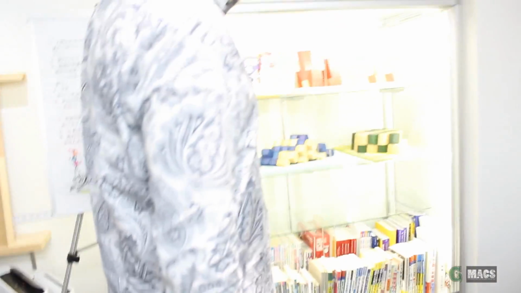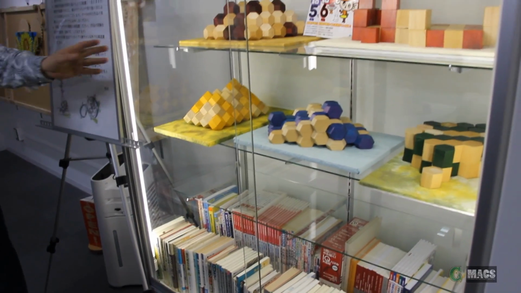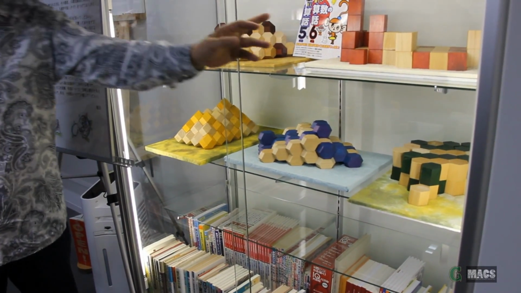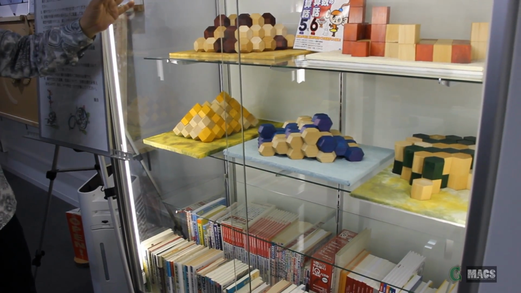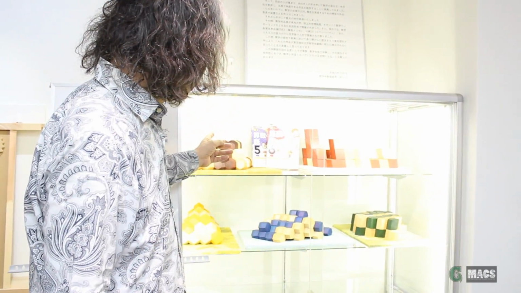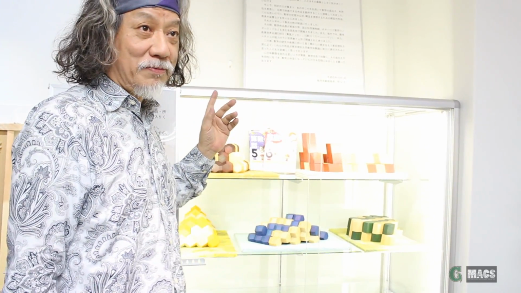Please look inside of these glass cases. There are 5 tesselations by polyhedra, and the first one is called the truncated octahedron.